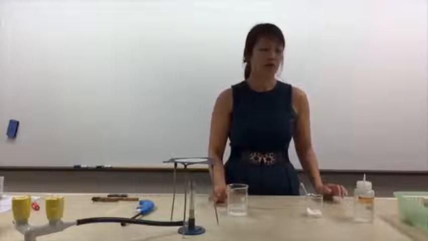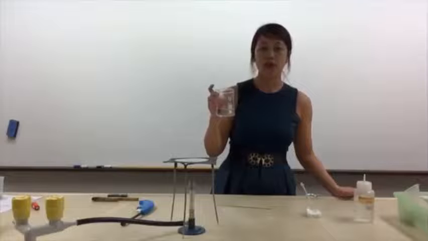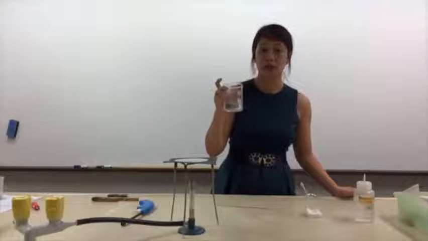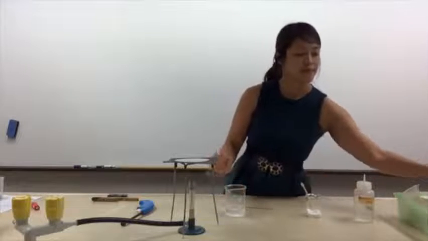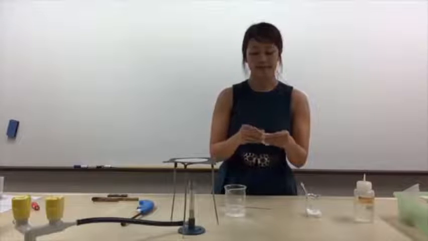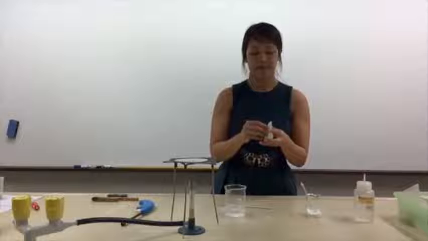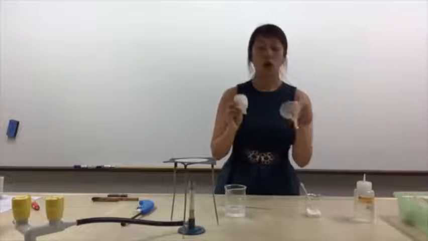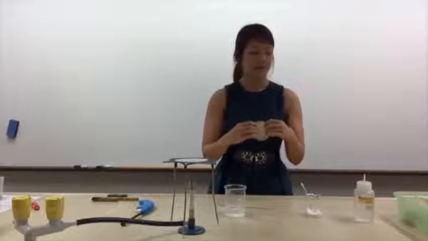We have to filter. So now we will need to filter out zinc chloride solution. Pour your filter paper into a quarter and place it on your filter funnel.